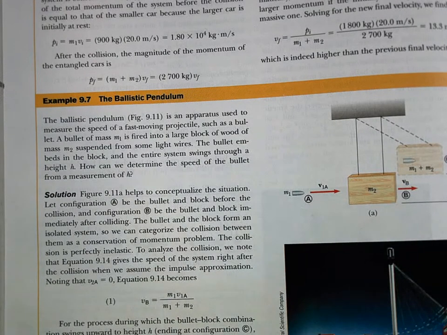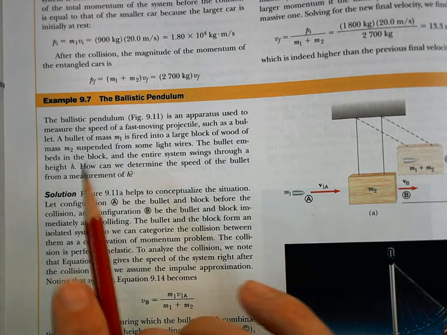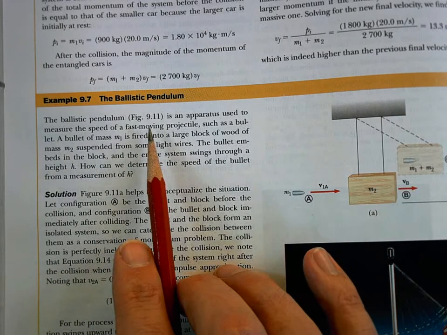The reason they like this problem is that it involves a collision, conservation of momentum, and then after it starts swinging, it involves conservation of mechanical energy. So there's two big concepts in this problem in one. On the AP test, you'll find that most of the free response questions do that. They'll have two or three major concepts in one problem that you have to use. So let's do it.